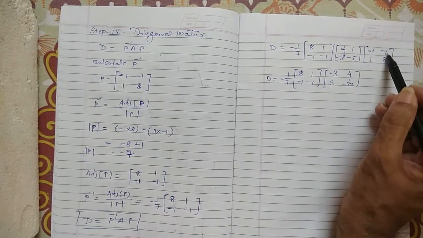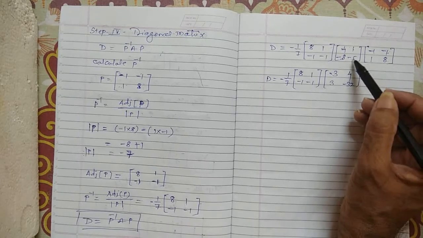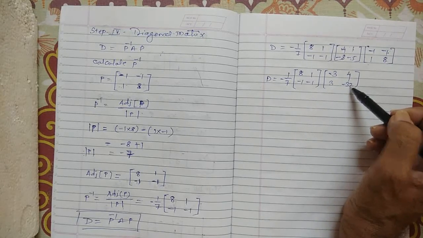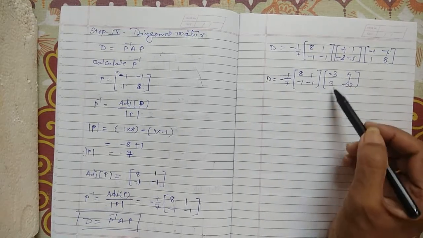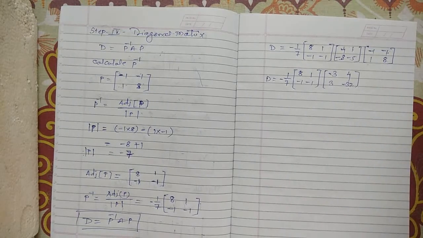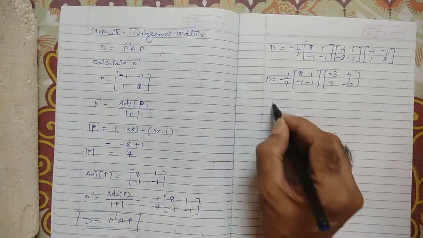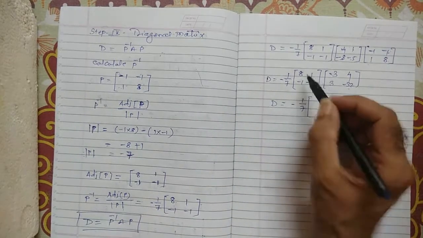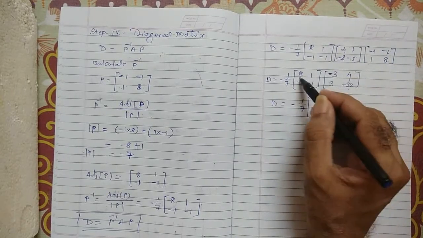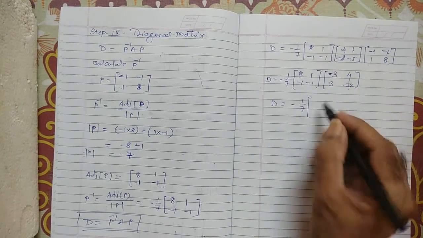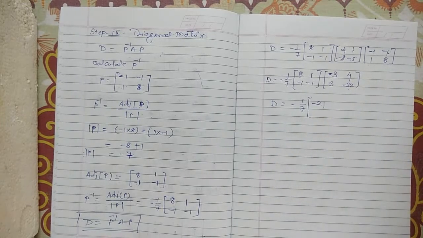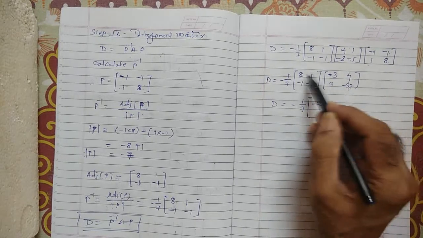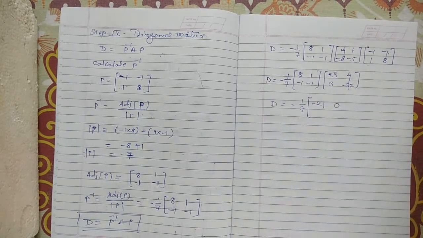Again, minus 8 into minus 1 is 8, and minus 5 into 8 is minus 40; minus 40 plus 8 is minus 32. So here we have minus 3, 4, 3 and minus 32. These are my values. Now I will further simplify. 8 into minus 3 is minus 24, plus 3 is minus 21. Then 8 into 4 is 32, minus 32 becomes 0.